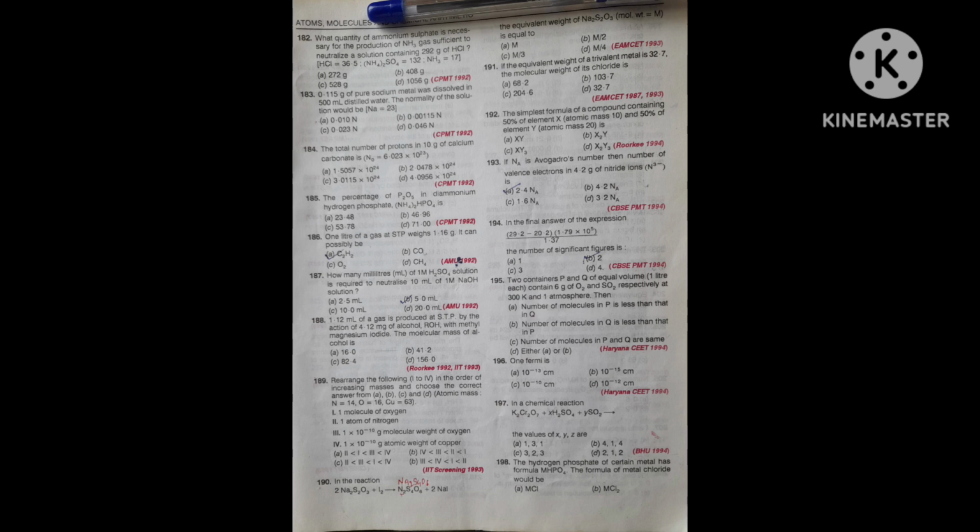The expression again: 29.2 minus 20.2 in bracket, into 1.79 into 10 to the power 5, divided by 1.37. You have to tell the number of significant figures. Just think, you can solve it easily. Here I am giving you a hint. 29.2 minus 20.2 is 9. Then 9 into 1.79 into 10 to the power 5 divided by 1.37.